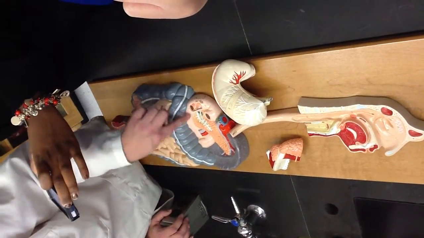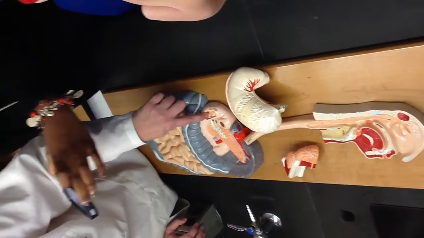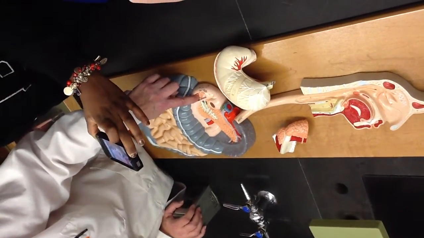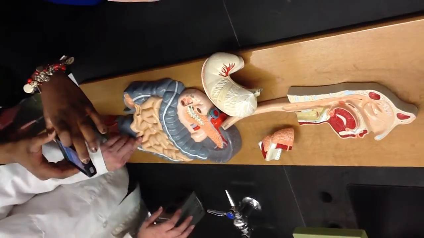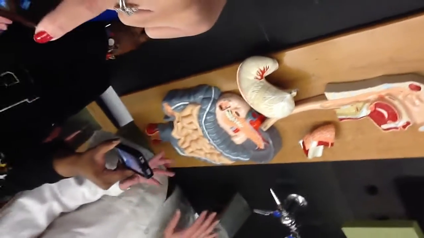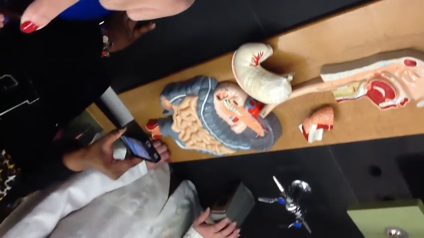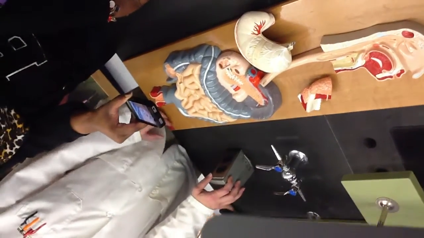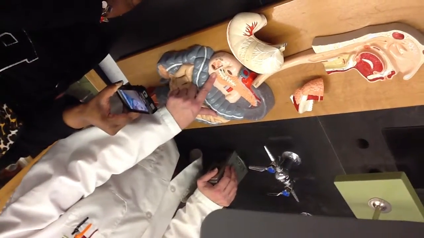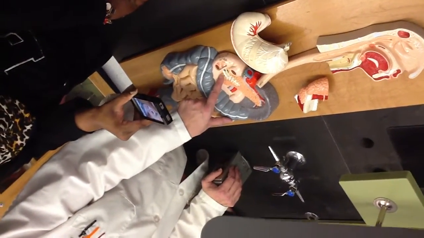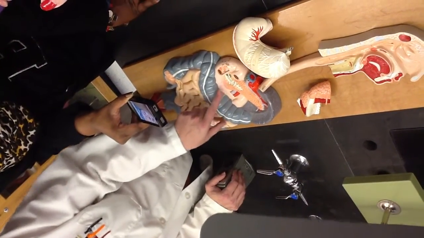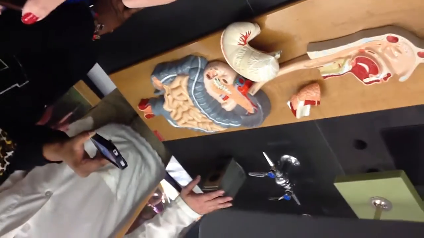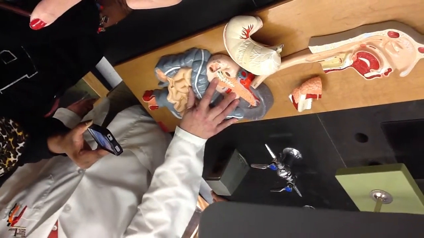In the duodenum, we can see two little openings. The lower opening is the ampulla of Vater, also known as the papilla of Vater, the hepatopancreatic papilla, or the hepatopancreatic sphincter. There are so many names for it. That is where secretions from the gallbladder and pancreas empty into the duodenum.